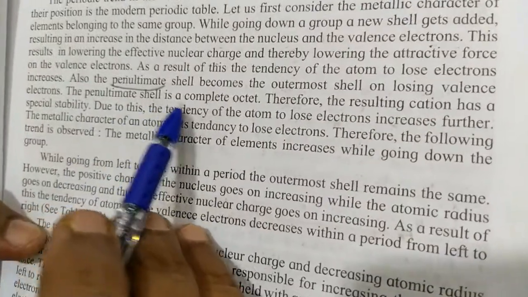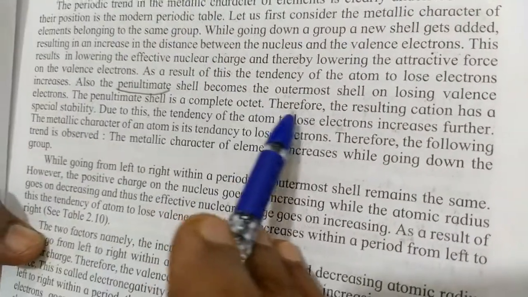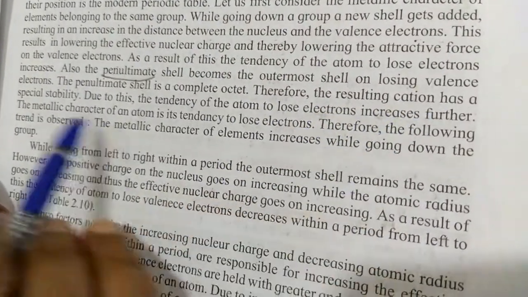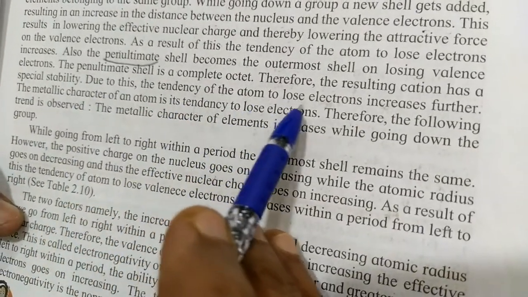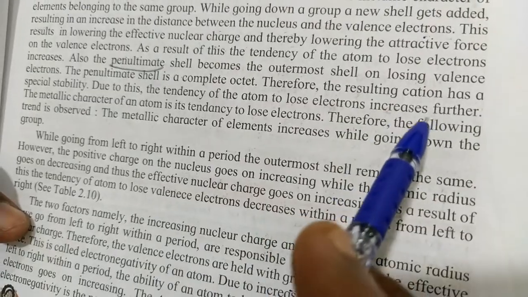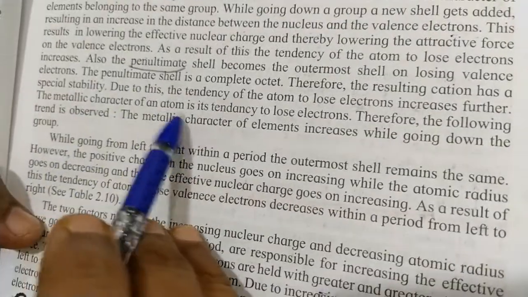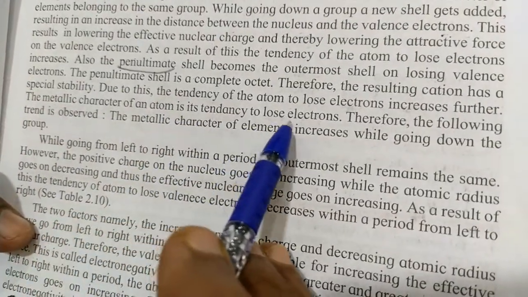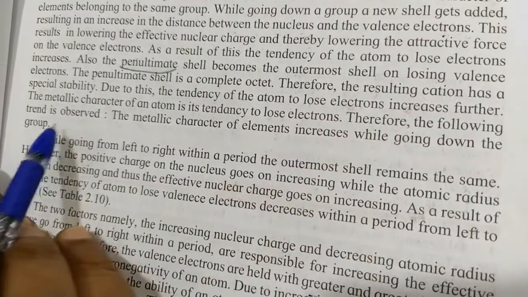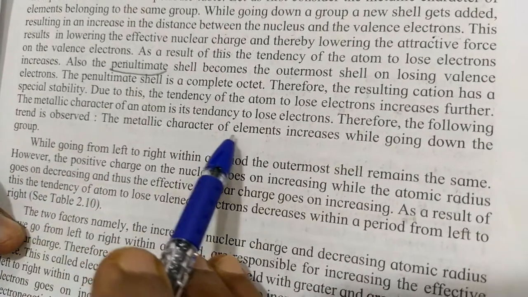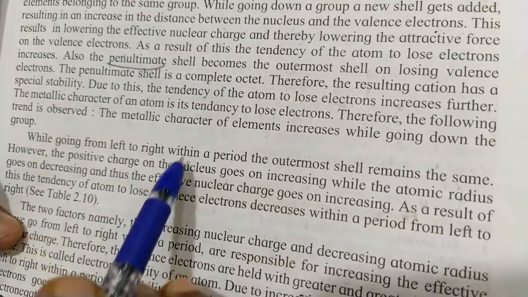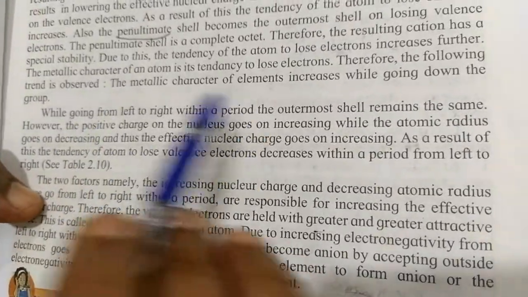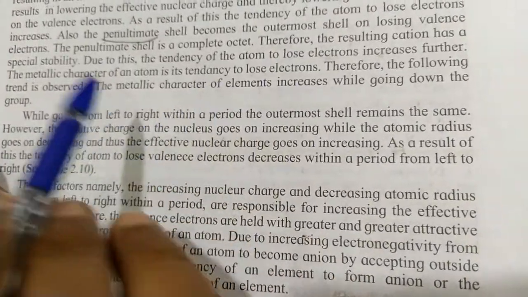The penultimate shell is a complete octet. Therefore the resulting cation has a special stability, and due to this the tendency of the atom to lose electrons increases further. So the metallic character of an atom is its tendency to lose electrons. Therefore the following trend is observed: the metallic character of elements increases while going down the group. Already we have seen that metals give electrons, so it goes on increasing.